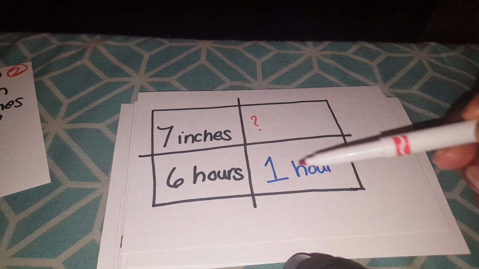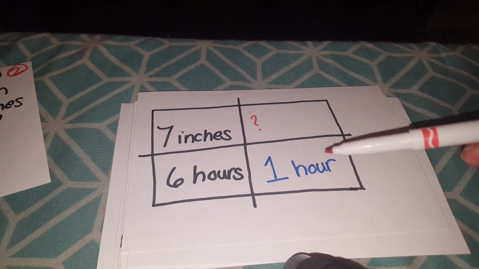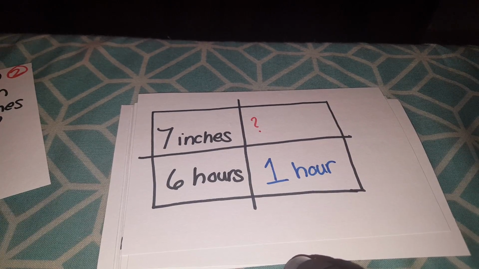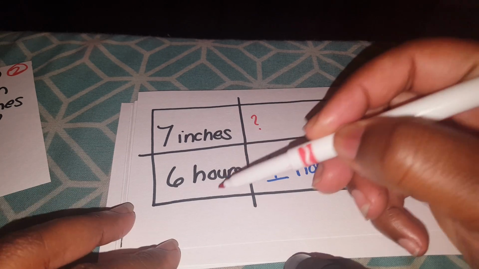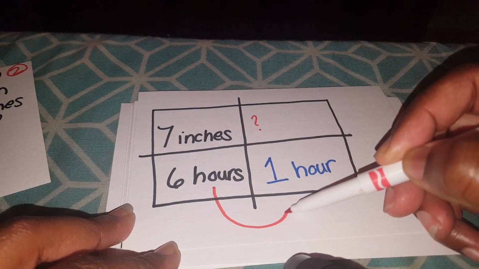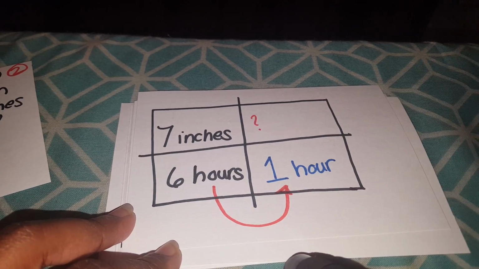So I got to look at the 2 things that I got here. I got hours at the bottom, hour at the bottom. So I'm going to say, what can I do to 6 to get to 1? I'm going to use the division, but then we're going to go back to that multiplicative thinking. So here, I'm going to say, what happens to 6 to get to 1?